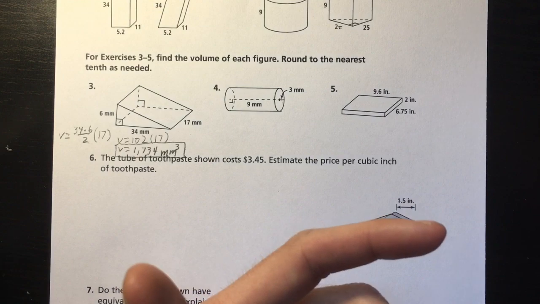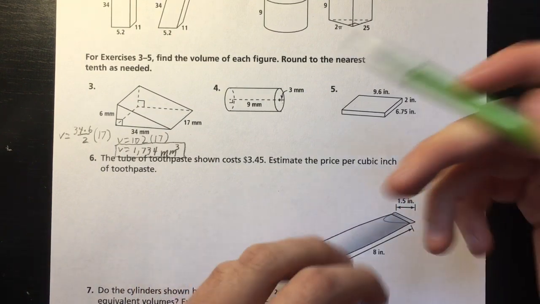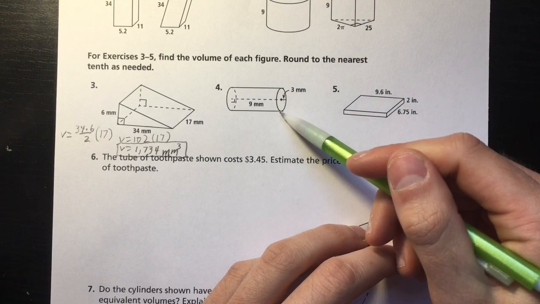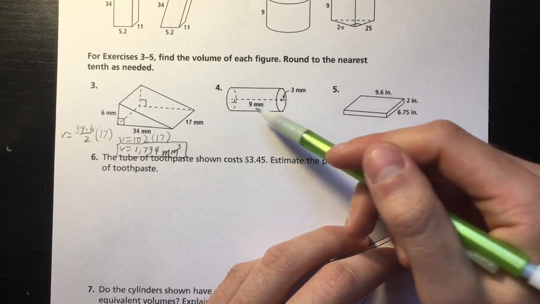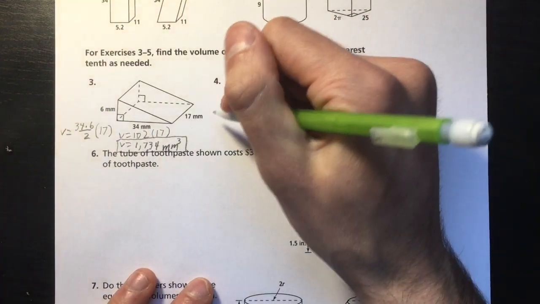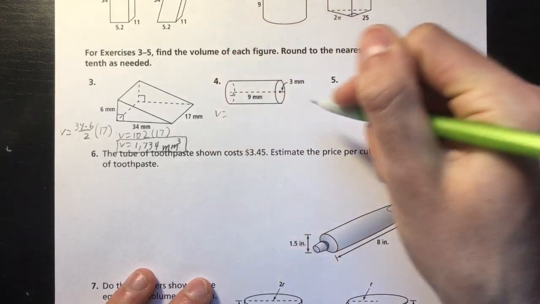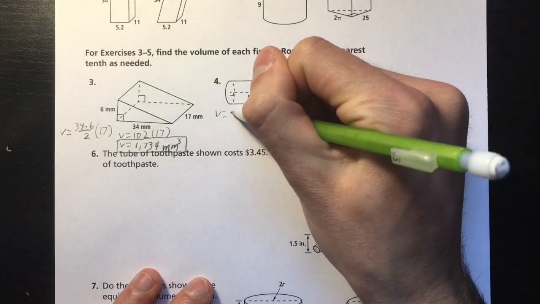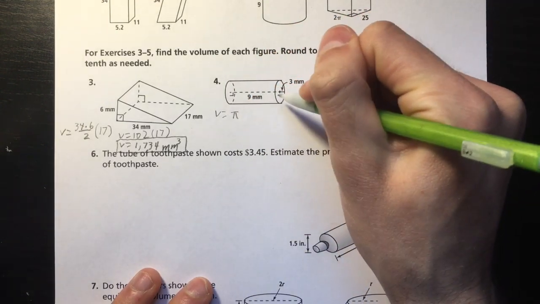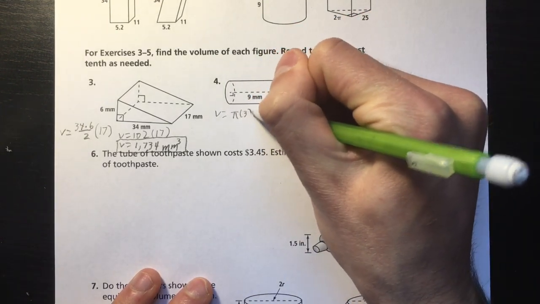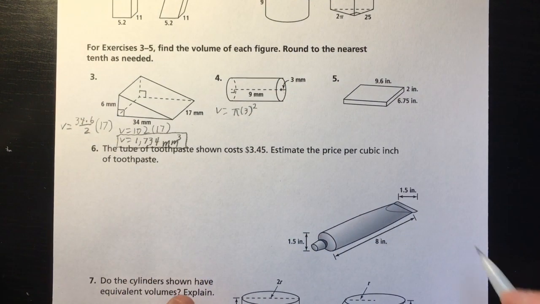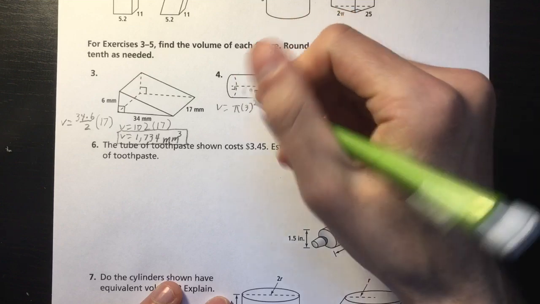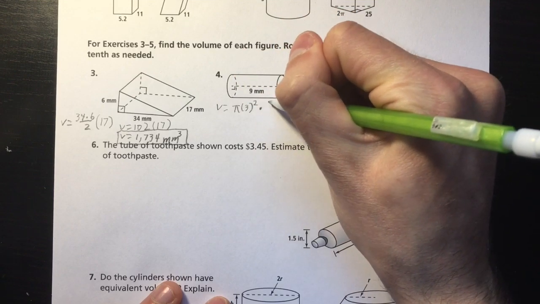So again, we just want to do the same process, find the area of the base, which would be a circle in this case, and multiply it by the height, which is 9 millimeters in this case. So to find the area of the base, or the circle, we're just going to use pi r squared. So pi times 3 squared. And that will give us the area of the circle. Then we just multiply it by the height, or the length, times 9.